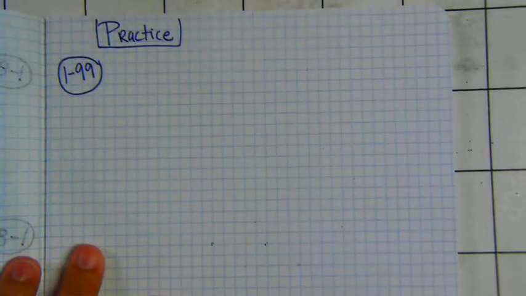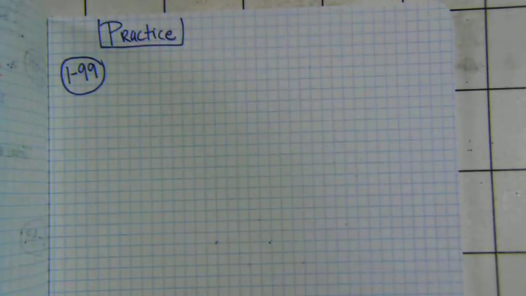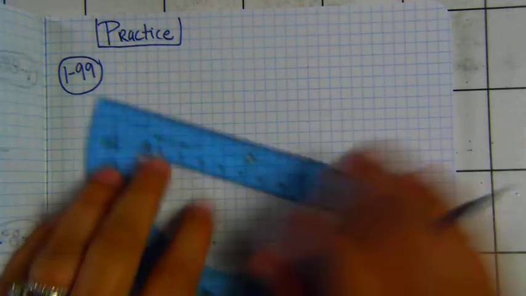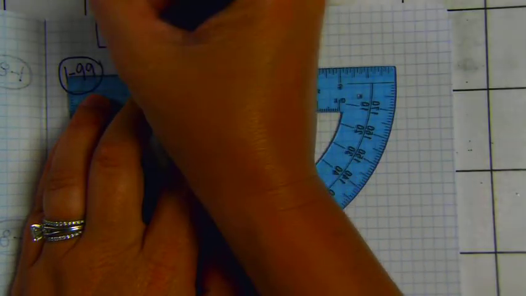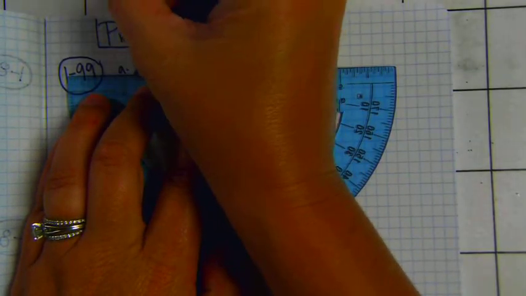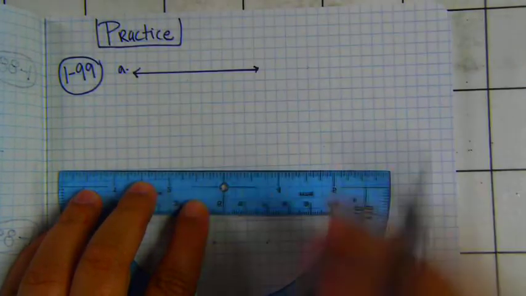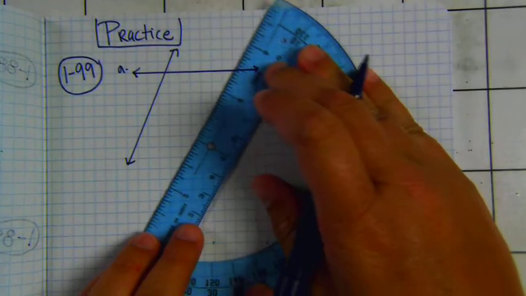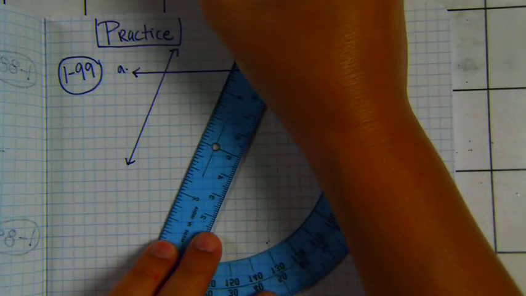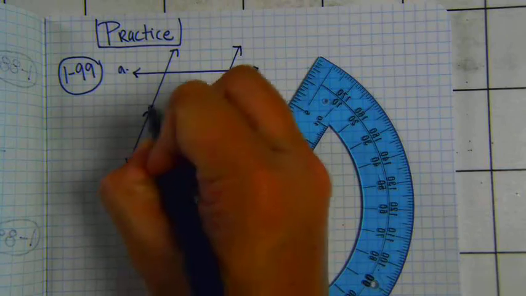So go ahead and do that problem. That problem says, calculate the missing angle measures in the diagrams below. So you definitely should have drawn the diagram. So this is A. So I have that, and then I have this line, and this line, and then they have little arrows right here.